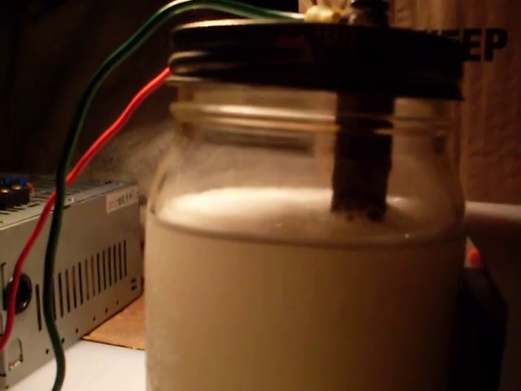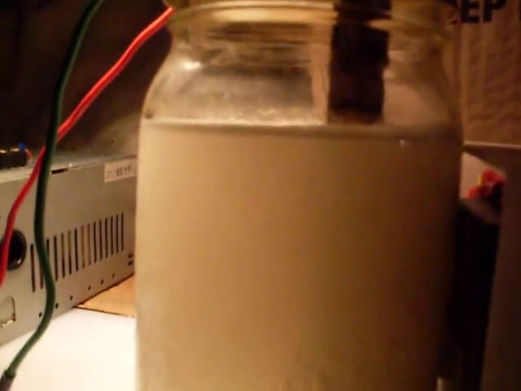It's producing very, very little, because that's really the only way I can show it to you. But now again, I'm going to give it a jolt, and we'll run it at about 100 volts. Well, let's just see what it is. Let's just watch.